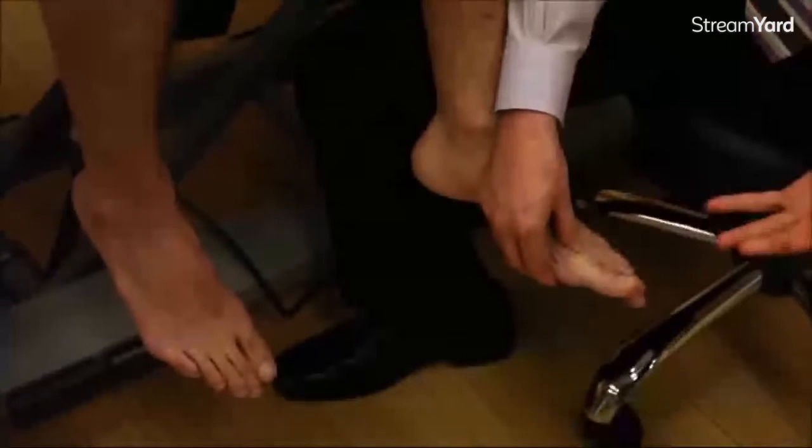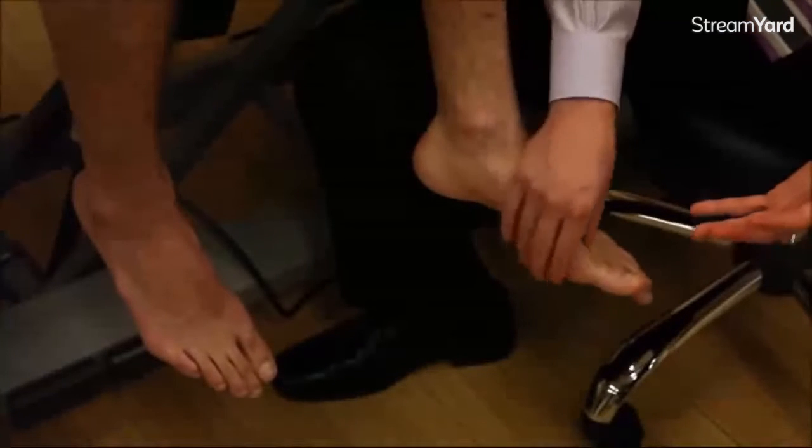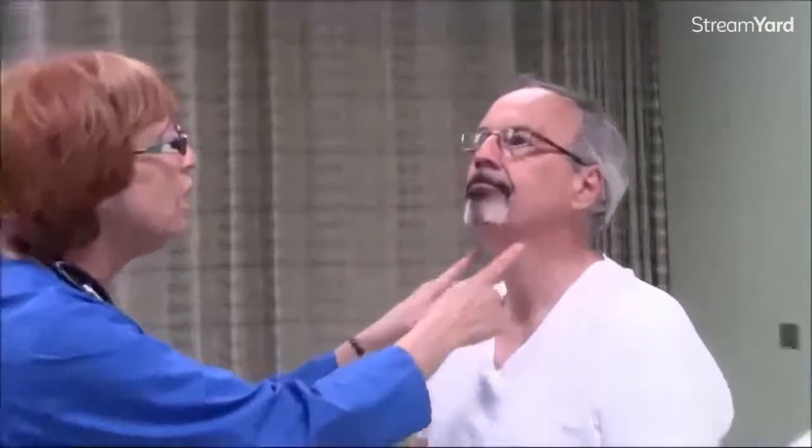We also can have potential posterior tibialis tendonitis. Check the glands on the sides of the cheeks, and then put your chin up for any swelling right here of the salivary glands and any swelling here at the base of the neck for the thyroid gland.